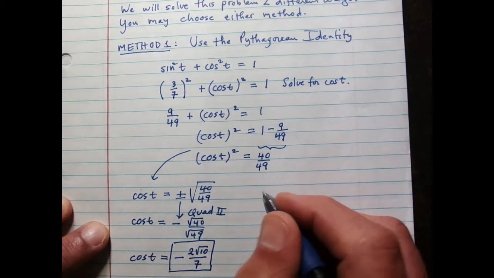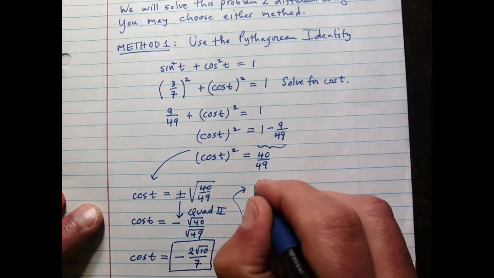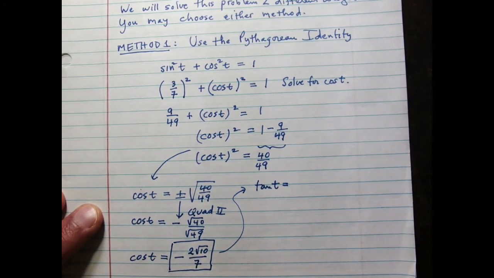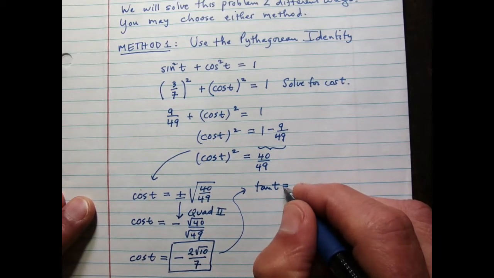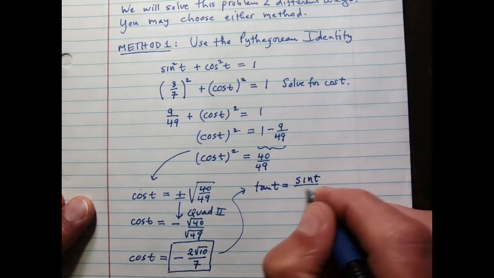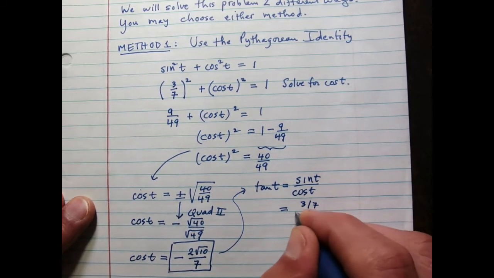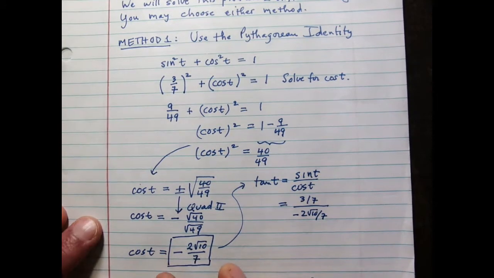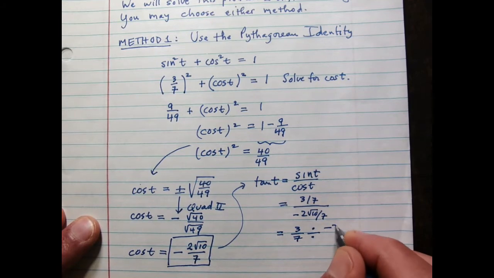Okay. Now we also want tan t. And so we're going to just come up over here. And my feeling is for the vast majority of times that you want other trig functions, if you know sine and cosine, just use the values you know. You don't have to go directly to tangent. So for instance here, tangent I know is sine t over cosine t. So I can just write 3/7 over negative 2 square root of 10 over 7. Okay. And then I just have a little division problem to work out.